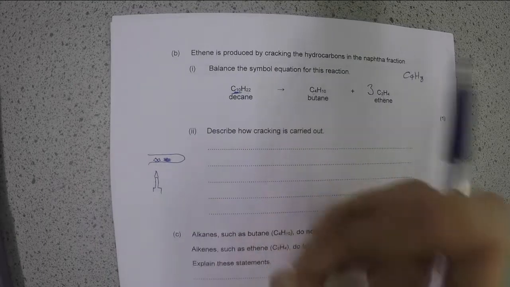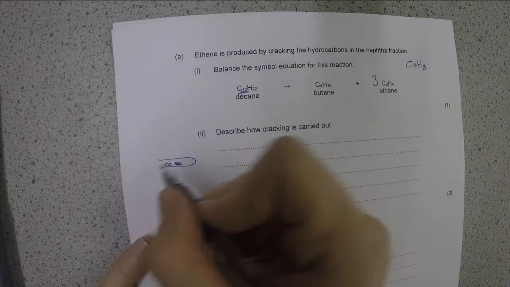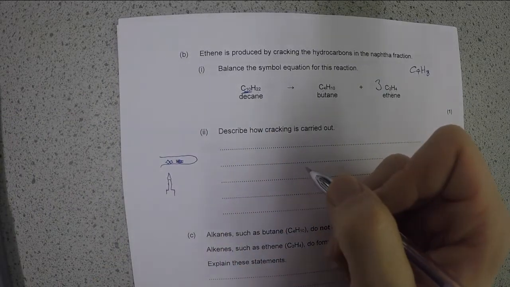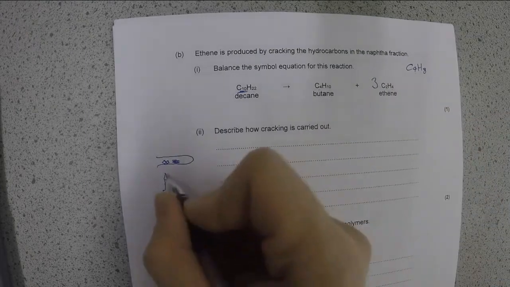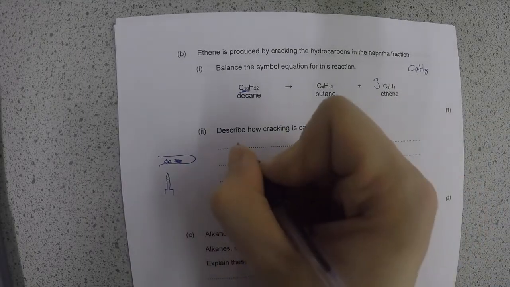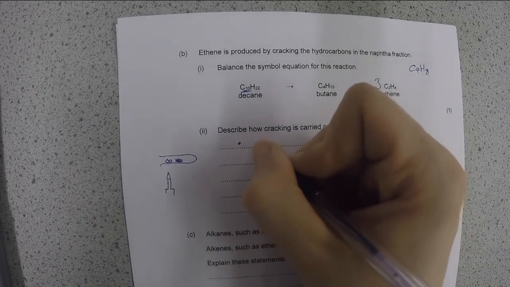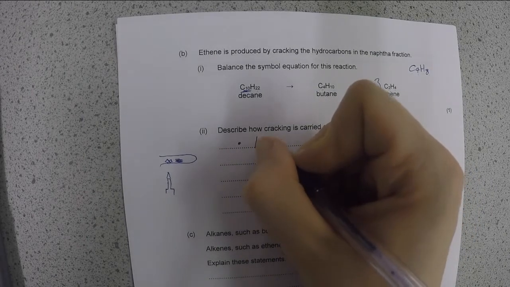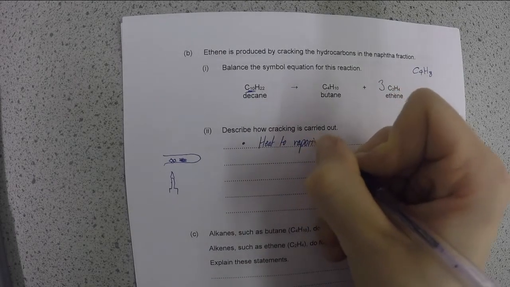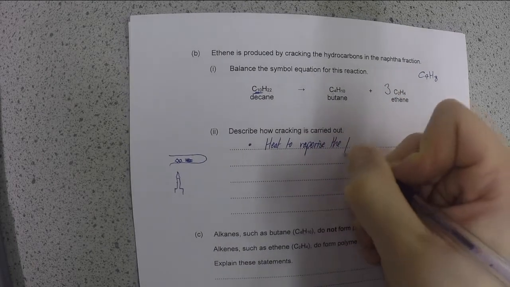When they do that, that's when they kind of split apart, that's when they crack, and you're going to collect up those different smaller pieces. So what's the key to that? Well, we've used heat again, haven't we? So we have used heat to vaporize the fraction.